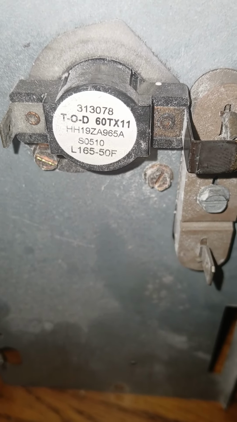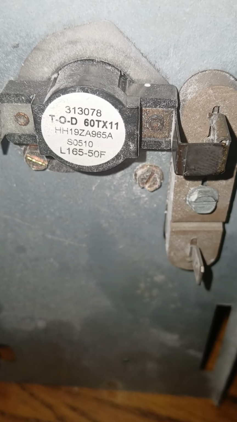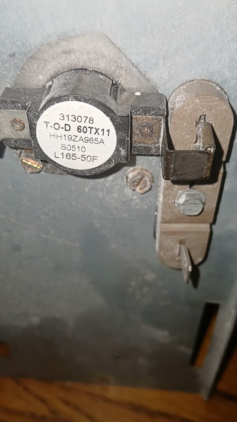Heating and air conditioning, HVAC, home heating and cooling for residential.